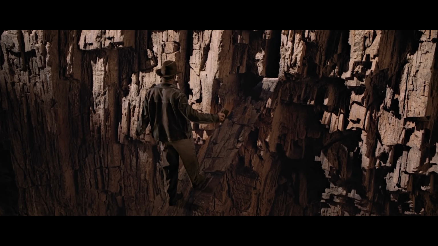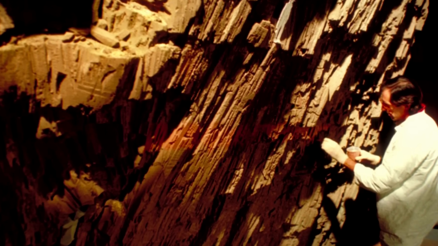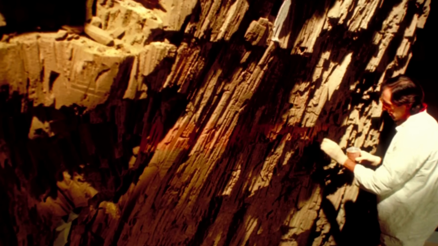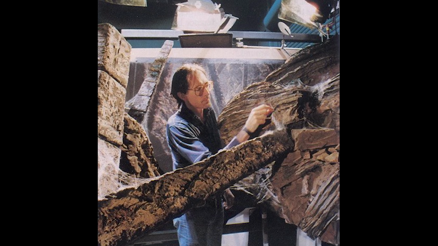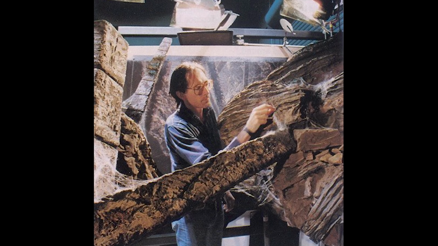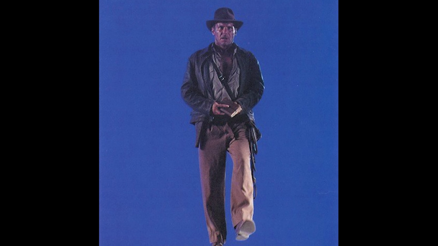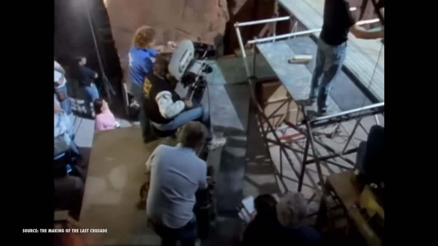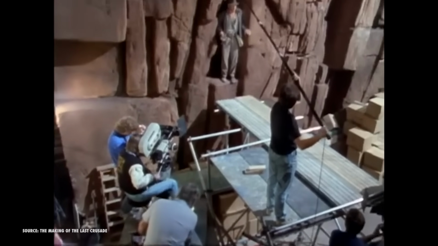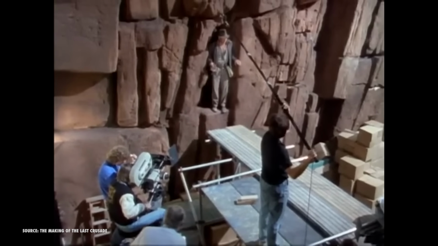To film the rest of these invisible bridge shots, a 9-foot tall and 13-foot wide model of the bridge was created by Paul Houston and carefully placed in front of the camera so that it matched with the blue screen footage of Harrison Ford walking down the bridge. Using the classic technique of forced perspective, the filmmakers painted the bridge so that it would blend in and look invisible from the starting camera position.